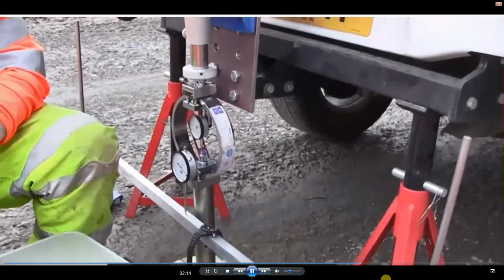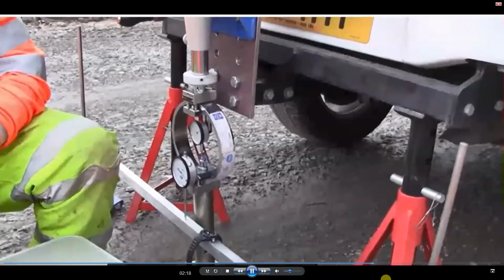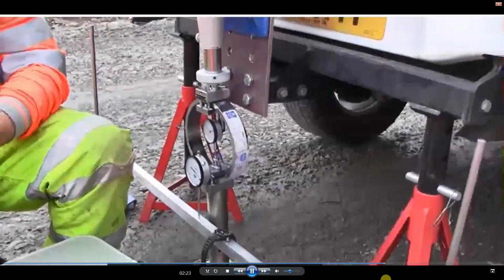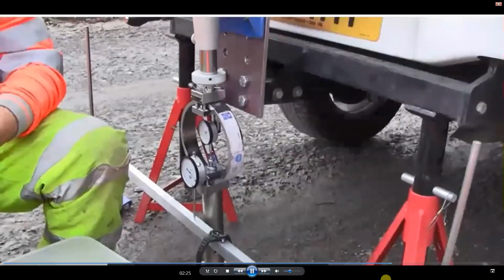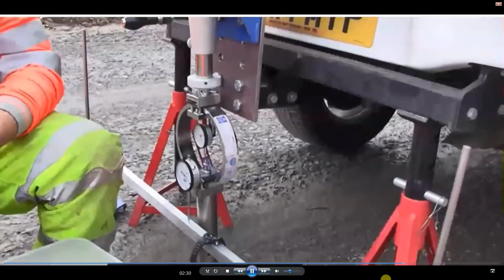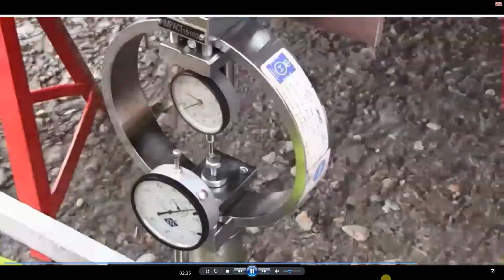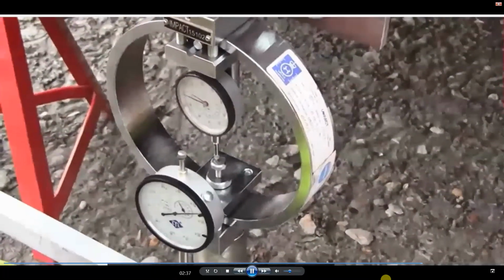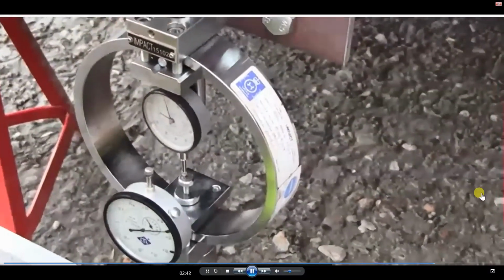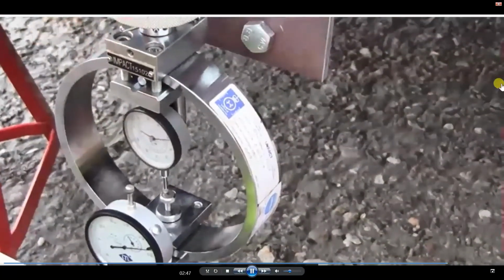And as we start to wind, we'll record the load in quarter-mil increments until we reach 7.5 millimetres penetration, or we've reached full loading and the rear of the vehicle has moved up, so we can't penetrate any further. As you can see, as we're winding the handle, the penetration gauge is moving clockwise, indicating there's some penetration, and the top gauge is showing increasing load.